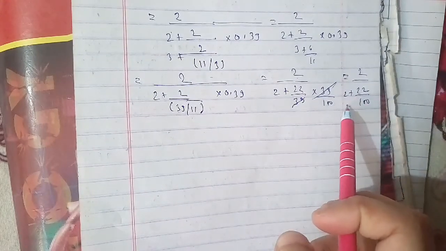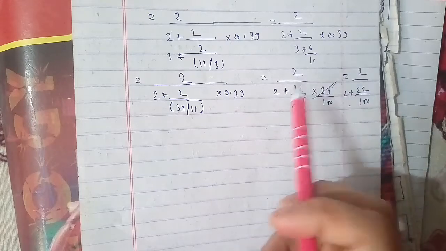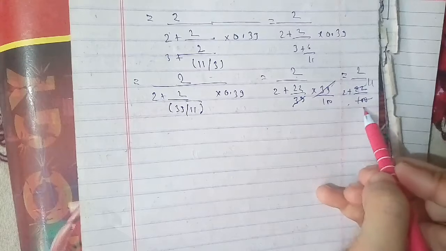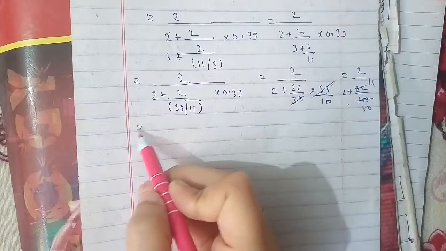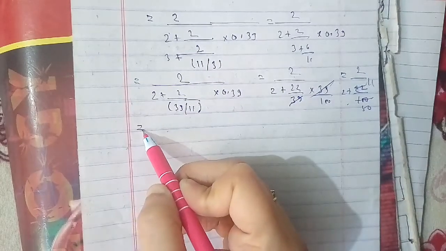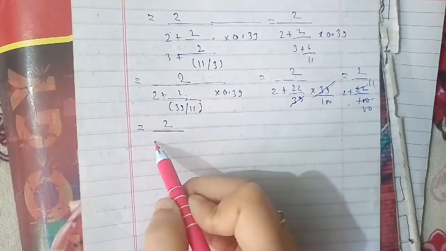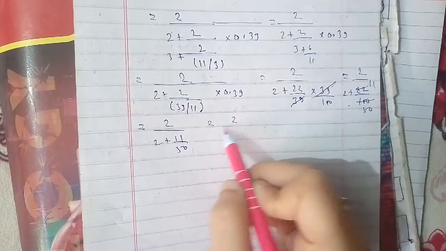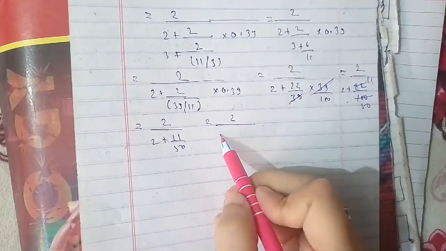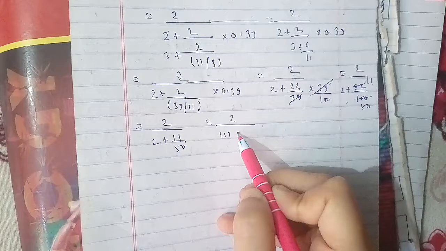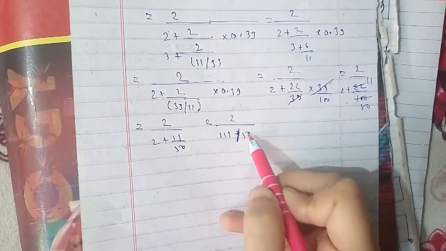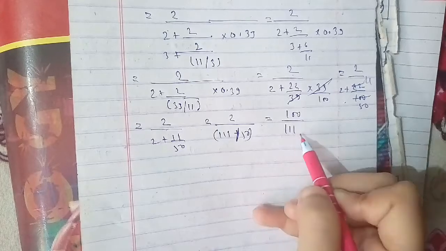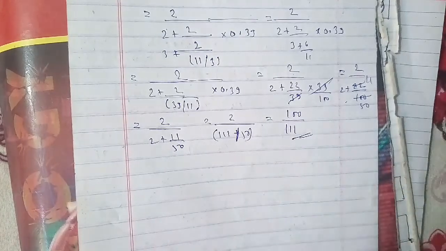We could cancel 22 upon 100 by 2, but we are not cancelling it here. We'll cancel it in the next step. So we'll just go ahead. 2 elevens are 22 and 2 fifties are 100. That will make it easy for us, so it becomes 2 upon 2 plus 11 upon 50, which is further equal to 2 upon 111 upon 50, which is equal to 100 upon 111. That will be the right answer for this question here.